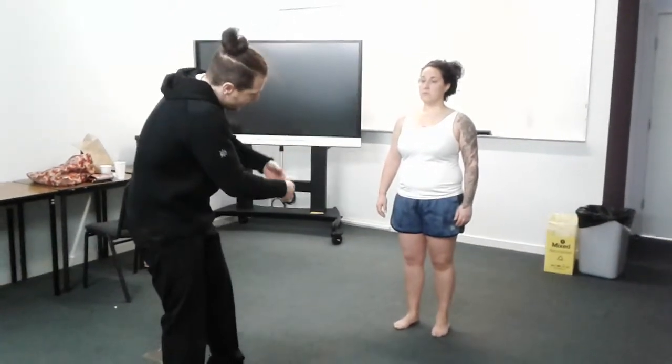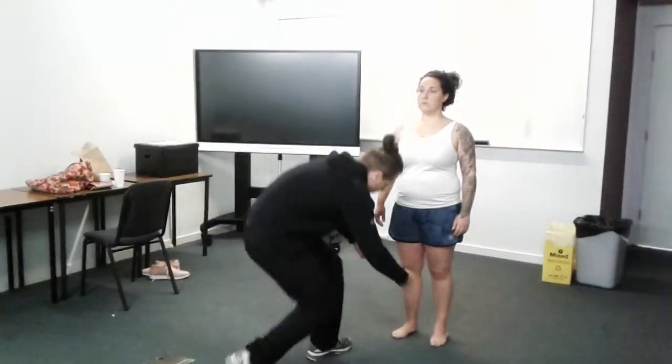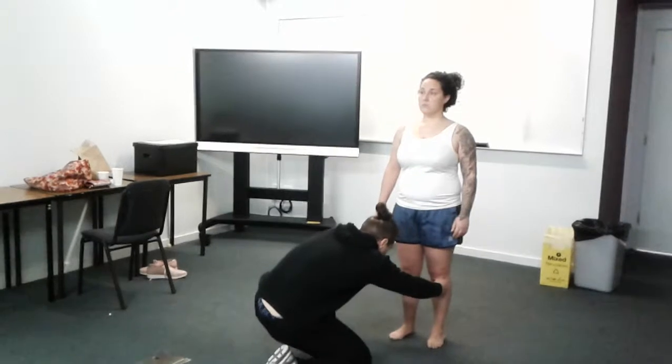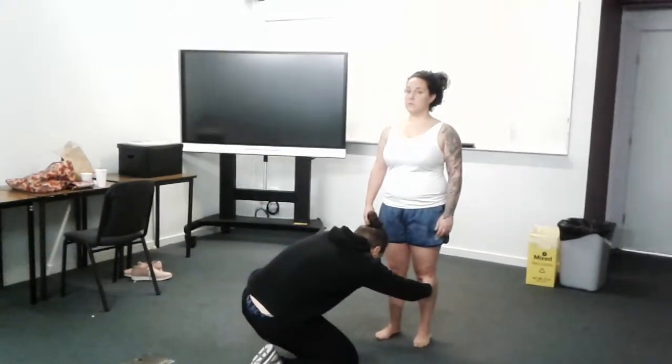Is there knock knee? Are the knees more distributed outwards? We can come to the inferior poles of the patella and have a look at their levels if we want.